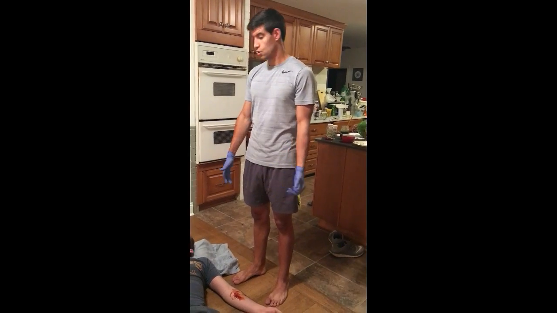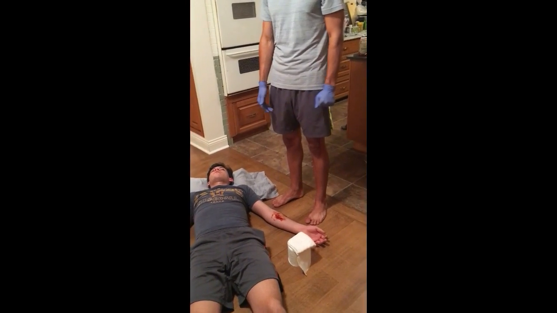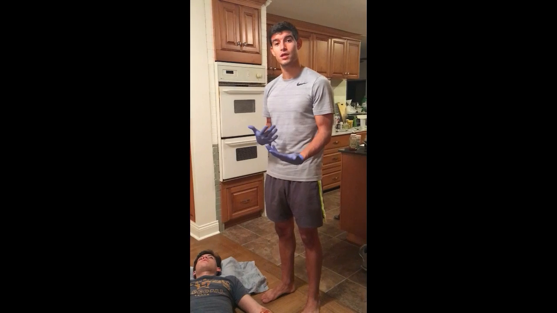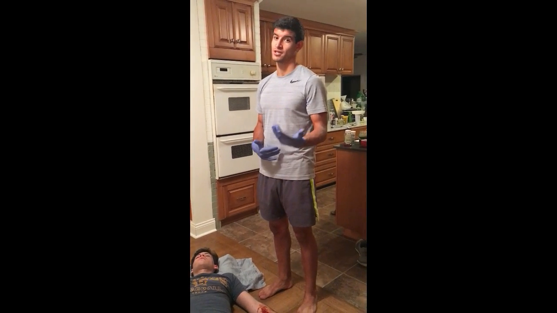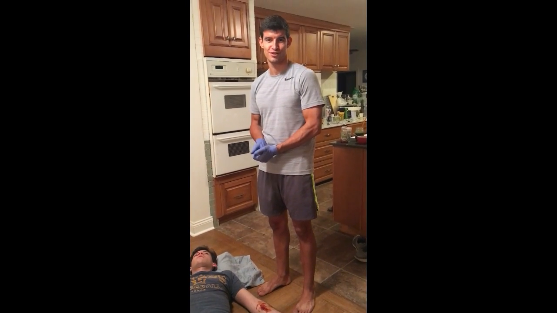Okay, finally, we're going to bandage the wound. As you can see, there's venous bleeding occurring, which means it's occurring from a vein. In this instance, the blood will be flowing out steadily, or in some cases, it would be gushing. But as my sister told me, it occurs from arteries sometimes when it gushes.